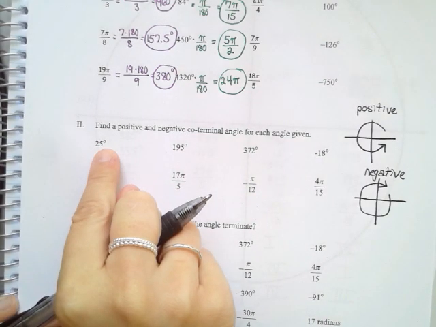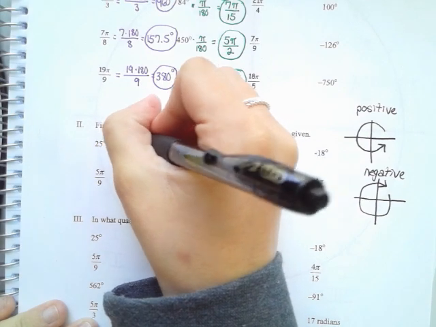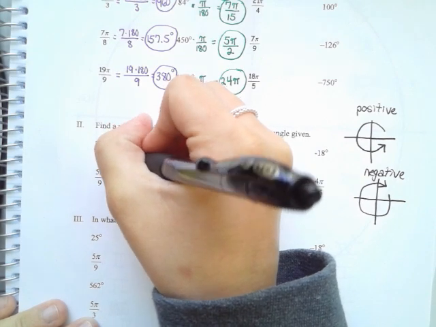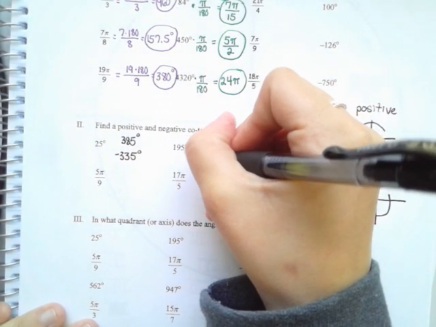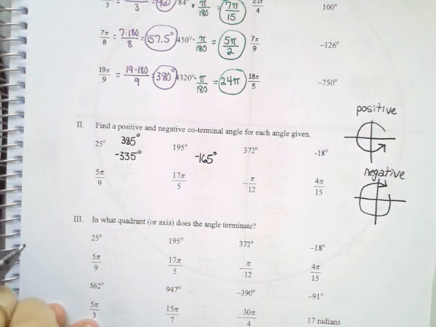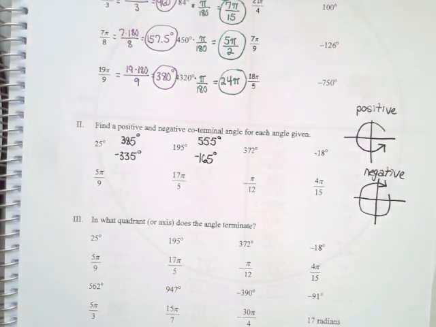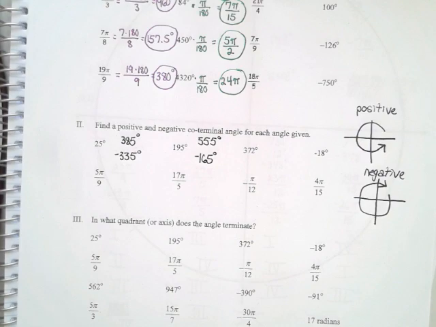So here, to get my positive, I'm going to add 360. So 360 plus 25 is 385. And to get my negative coterminal angle, I'm going to do 25 minus 360. That gives me negative 335 degrees. For 195, I'm going to do the same thing. 195 minus 360, that's negative 165. And then 195 plus 360 is 555. So you either add 360 or subtract 360. It doesn't matter how big or how small the number is, you do the same thing either way.